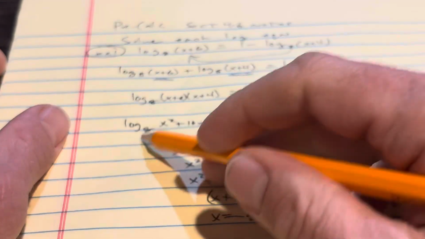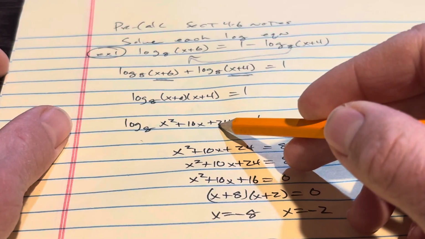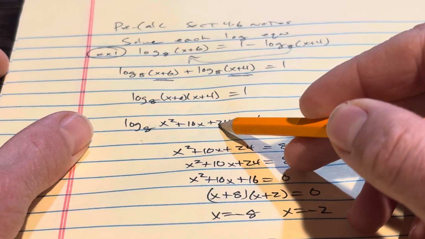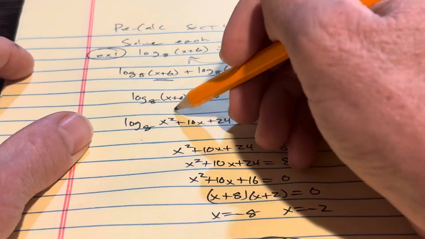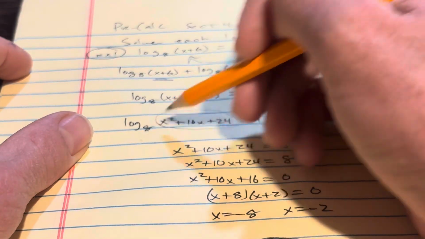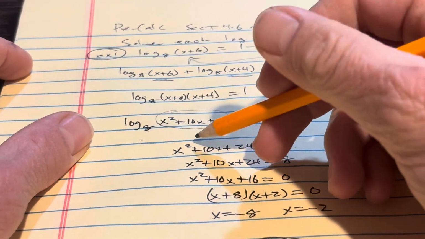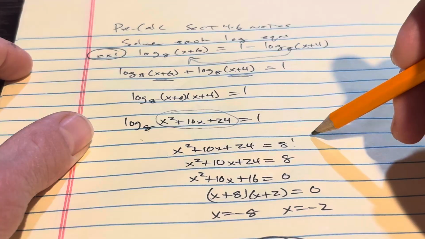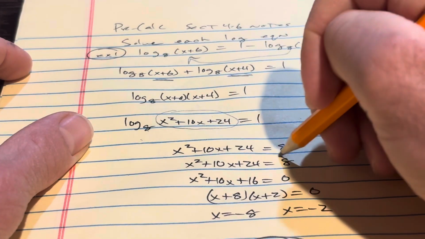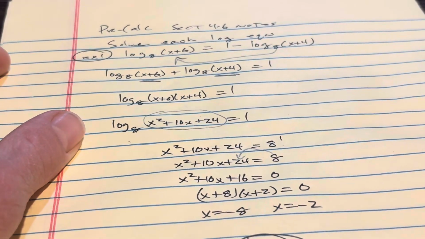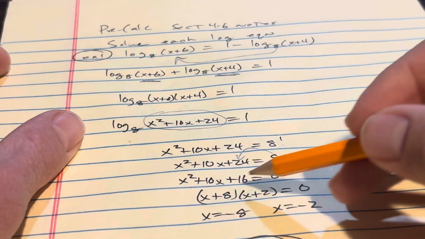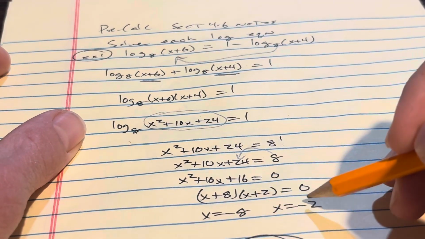Then I'm going to have 8 to the first power is equal to this, which is 8. All right, so I'm going to set this as kind of my answer. Remember, this is a base-exponent answer. So I'm going to set x squared plus 10x plus 24 equal to 8. Okay, I'm going to move 8 over. I'm going to get 16. Two numbers I multiply to 16 and add to 10: (x plus 8)(x plus 2). I get negative 8, negative 2.